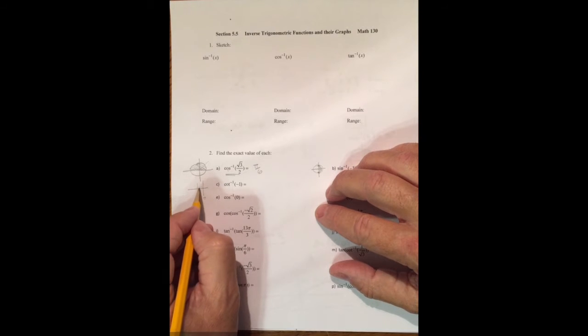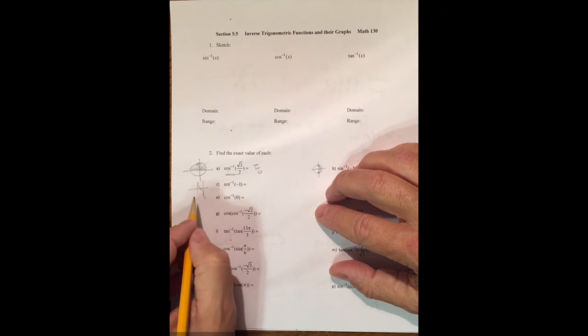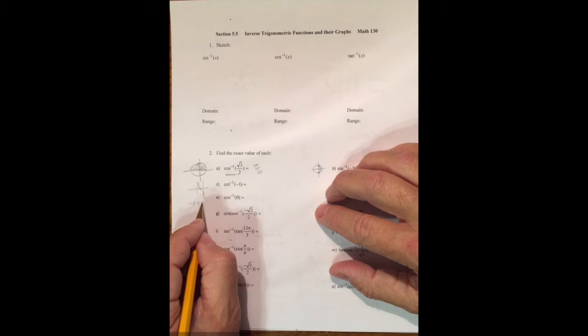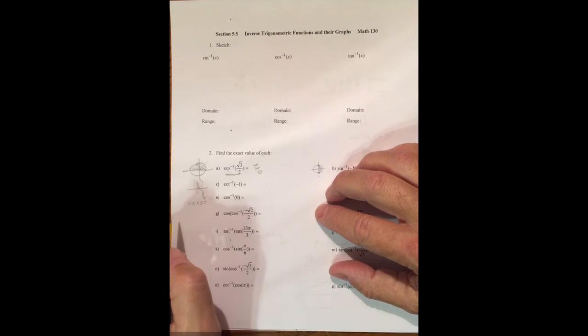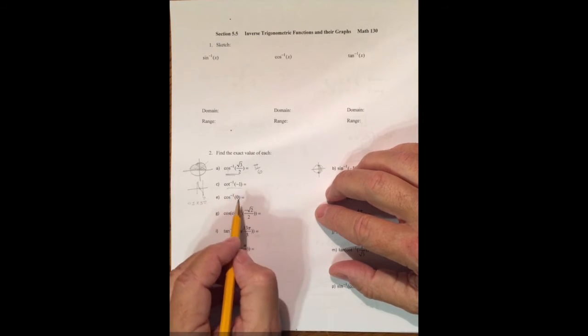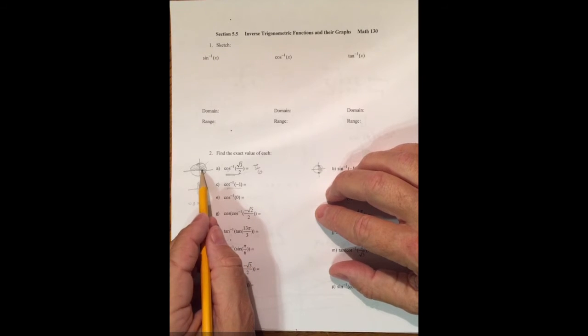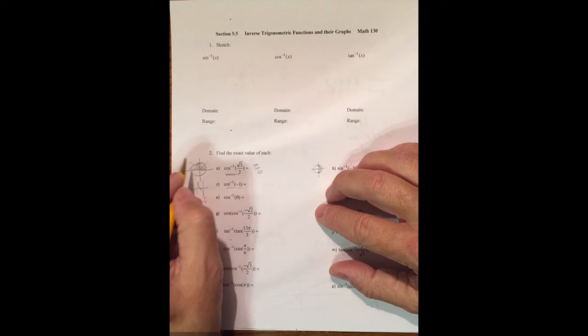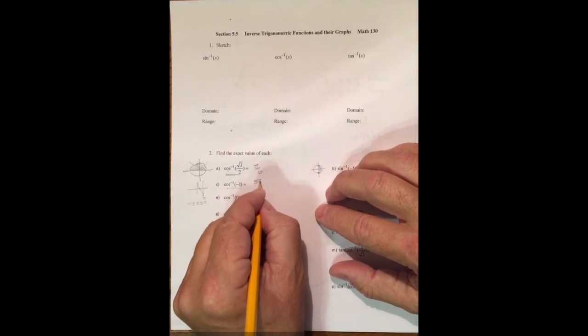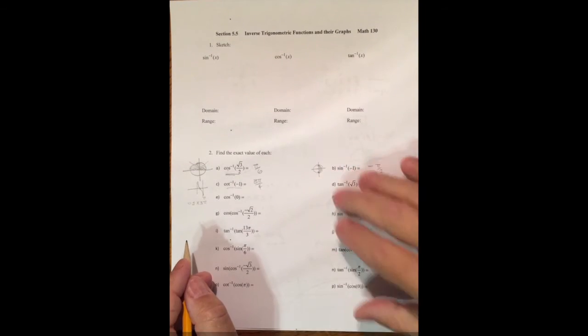That's pi. That's pi over 2, and it looks like this. So the angles go from 0 to pi. Okay? So that means for this, the angles have to go from 0 to pi. So that must be 3 pi over 4.